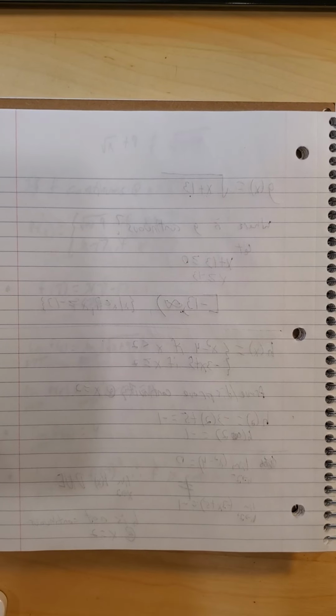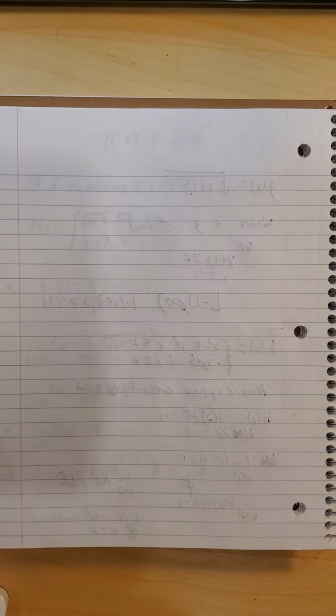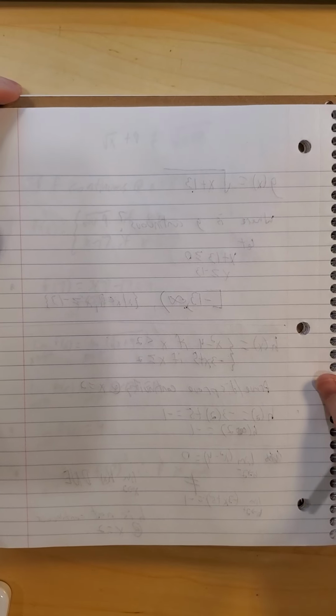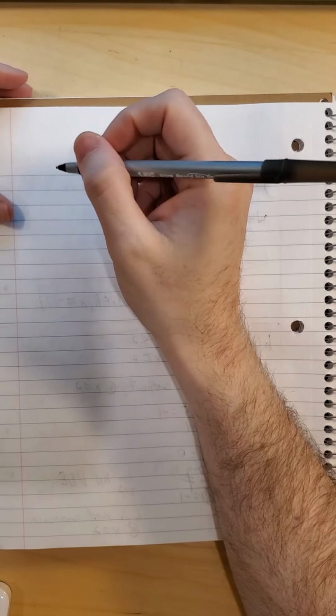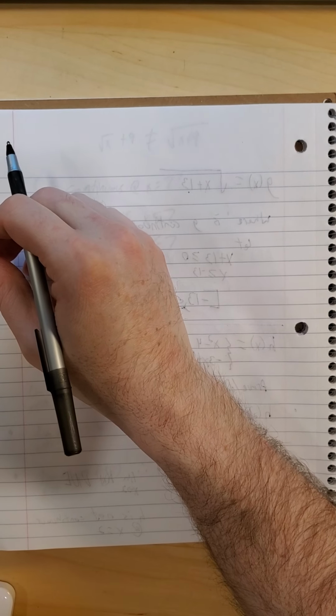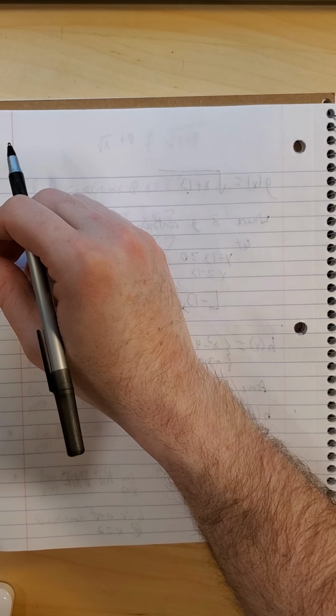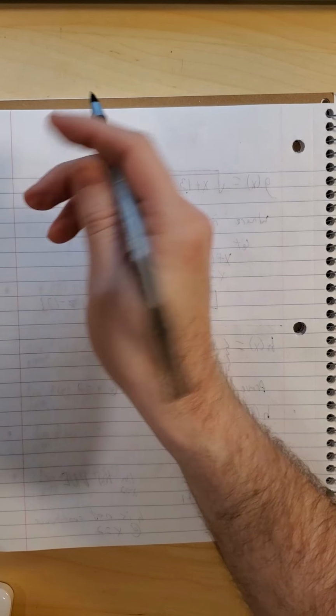Okay, so next we'll look at the theorem that relies on continuity. And you may have applied some of it in your college algebra class without actually proving why it works.